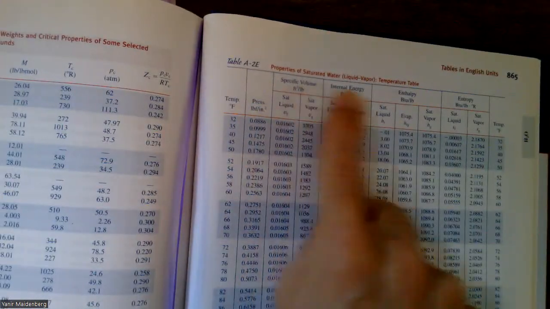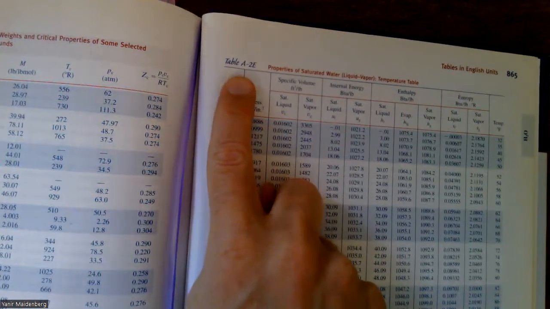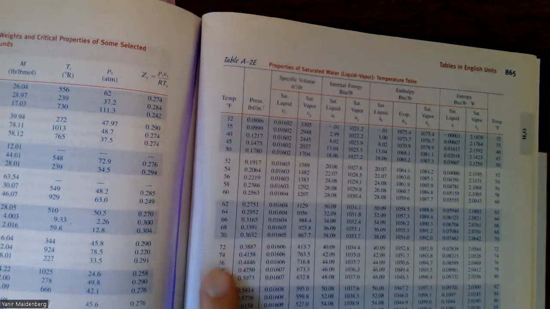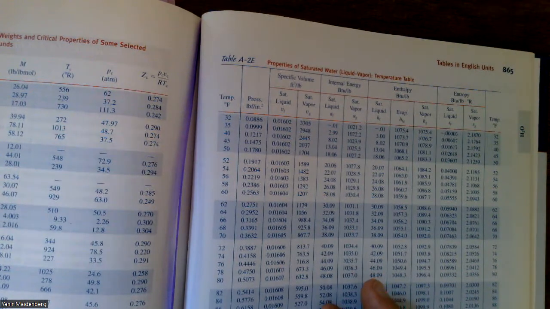There you go. This is saturated water, liquid vapor, and this is in increments of nice temperature. I believe table 3 will probably be in increments of nice pressures. But I have 500 Fahrenheit. I don't even have the pressure. So I'm going to go for this to find that 500, and it's right here somewhere.